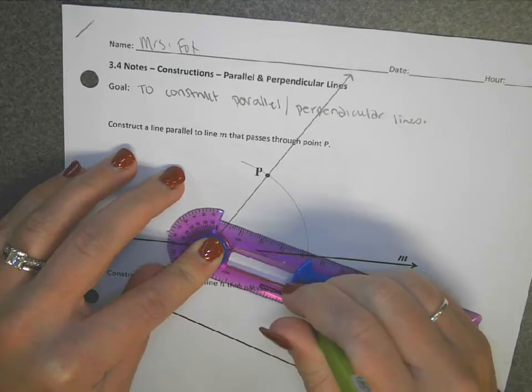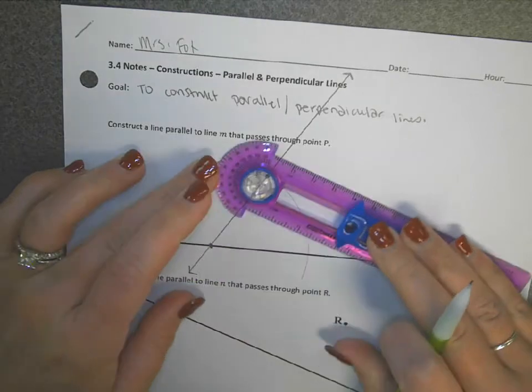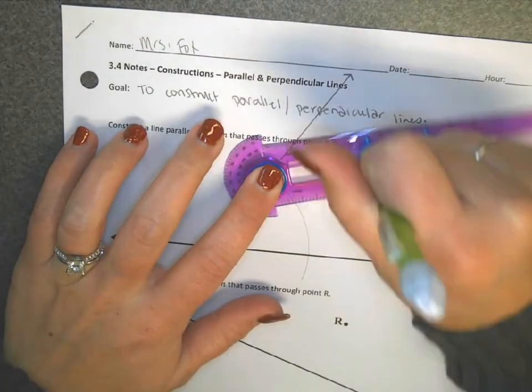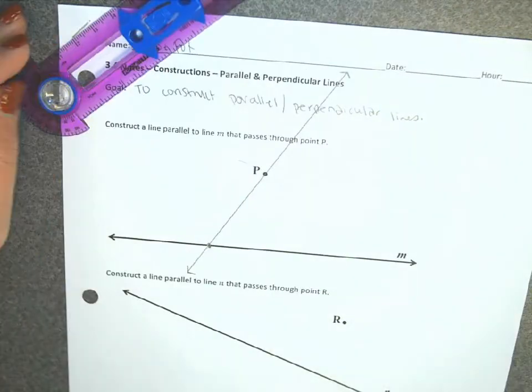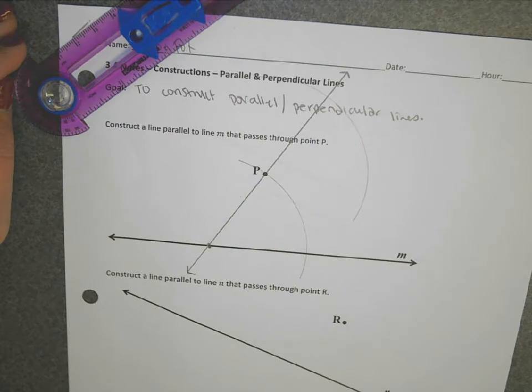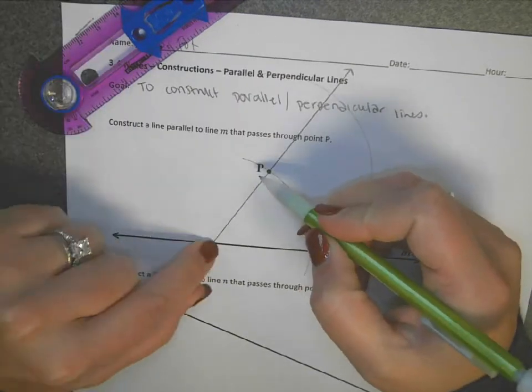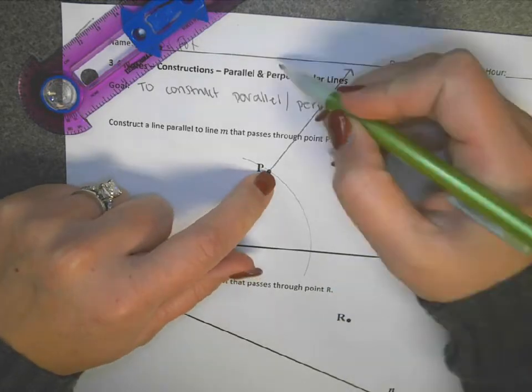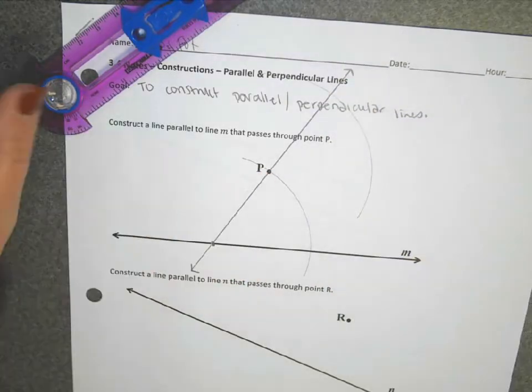Now I use the inside hole for that, so I'm going to come up. I'm going to put my point on P, and I'm going to copy that exact same arc. Hold on, let it refocus. There you go. So I made the arc down here. I put my point here, made an arc, slide your point up to P, make the same exact arc.